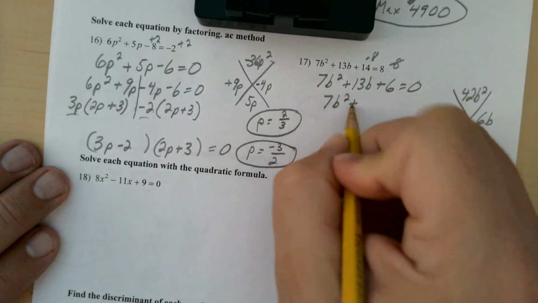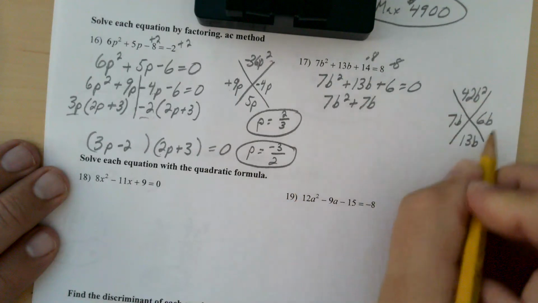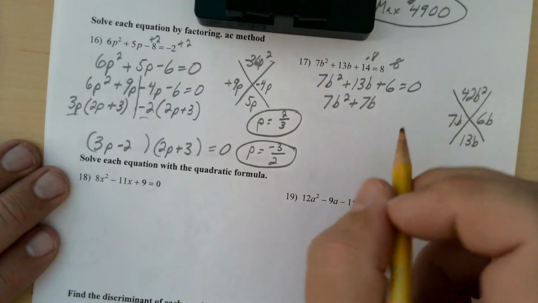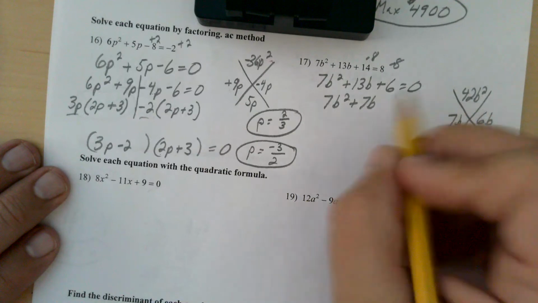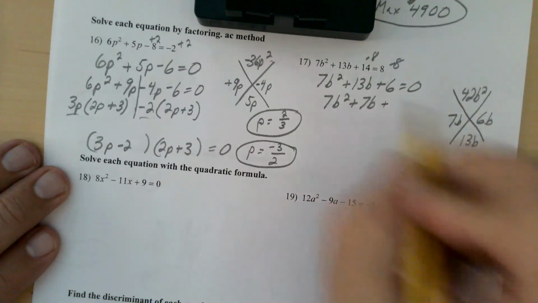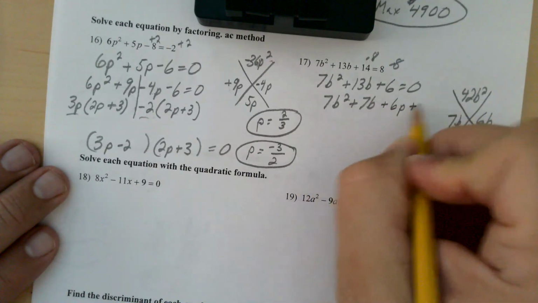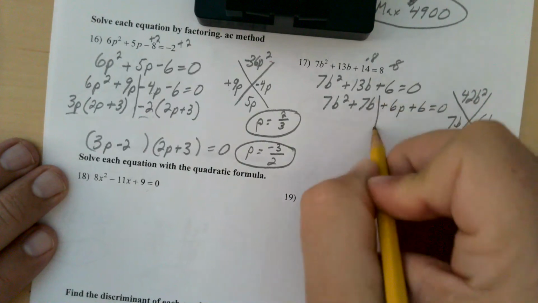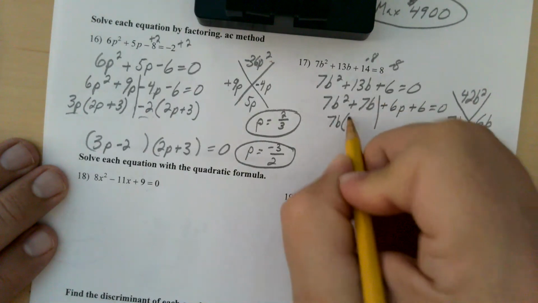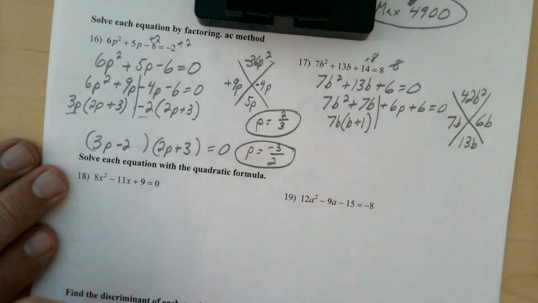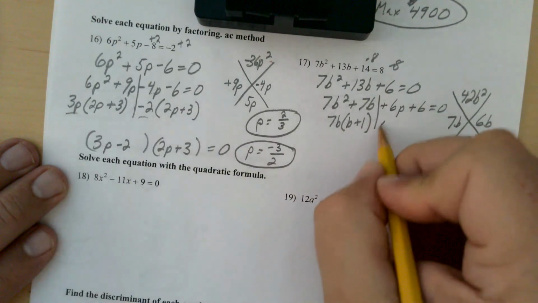7b squared plus 7b. If you wanted the 6b there, you certainly could. Doesn't matter the order here. But since I started with 7b, I'm going to have 6b plus 6 on the other side. I factor out a 7b, b plus 1 inside. Here I factor out a 6.